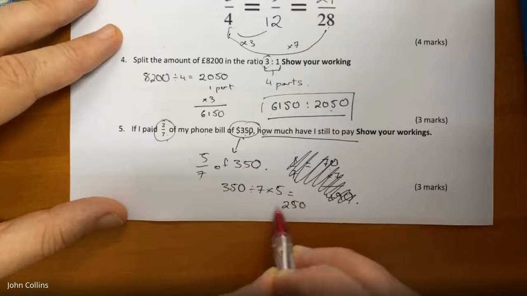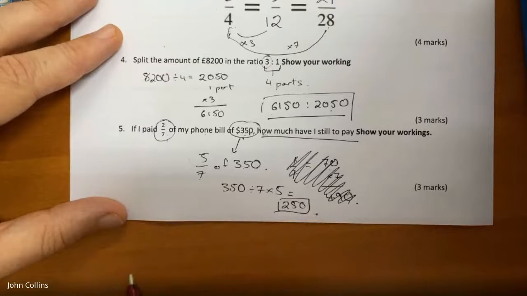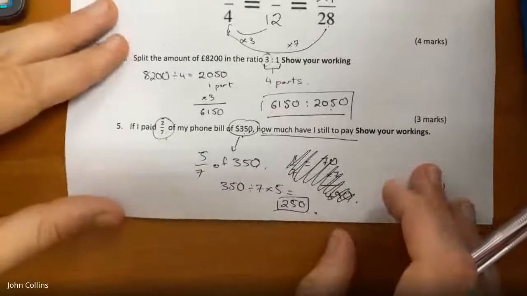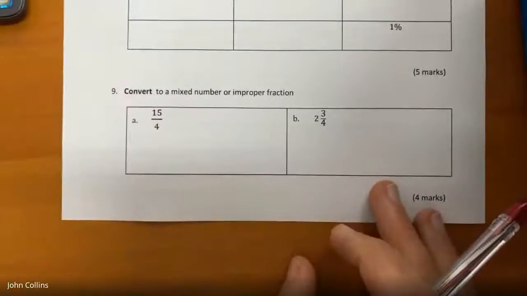That's a lot easier. Sorry, that was an easier question than I thought it was. Yes, 250. Or you could have done what 2/7 was and subtracted, and that would give the same thing. 100 take away 350. All right, my mistake on that one.